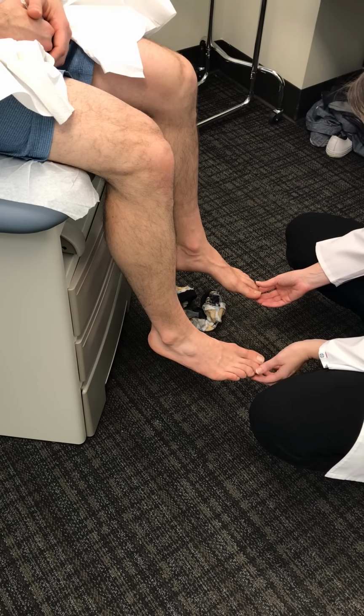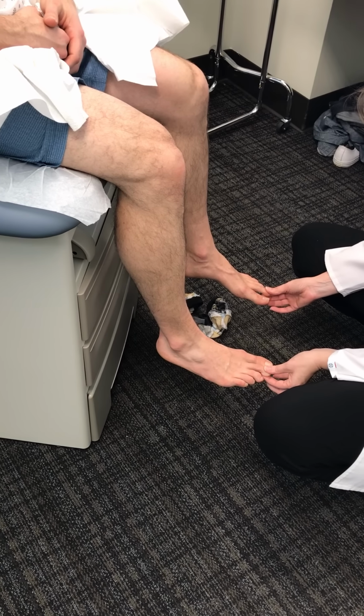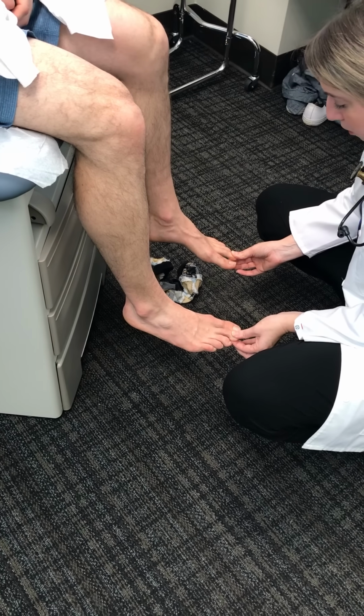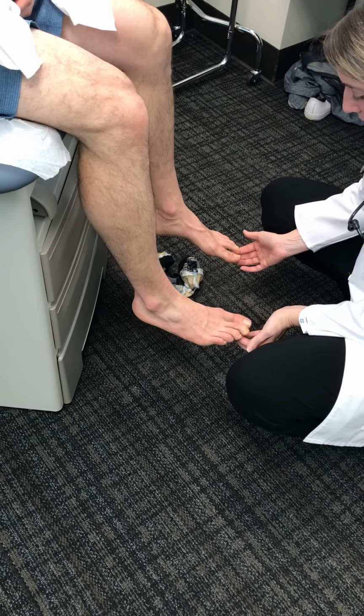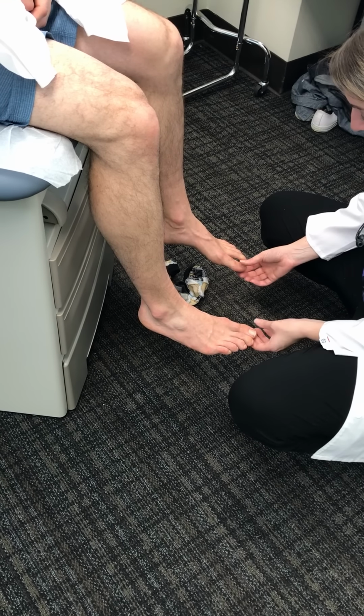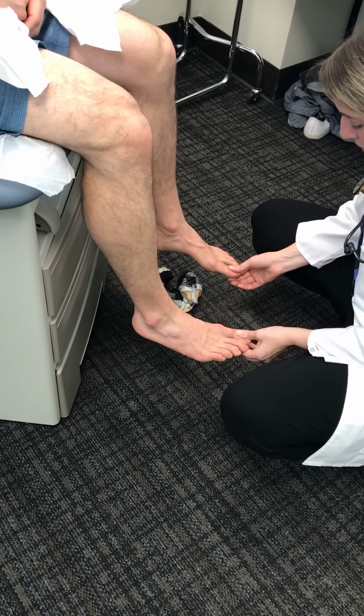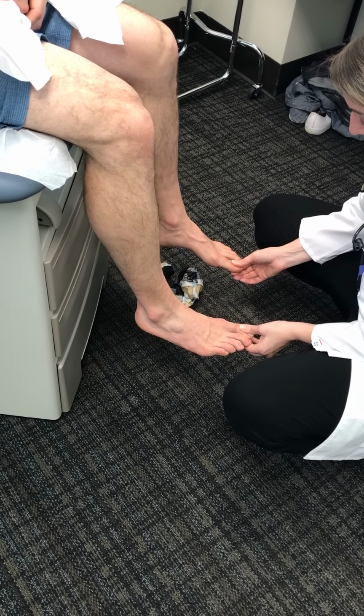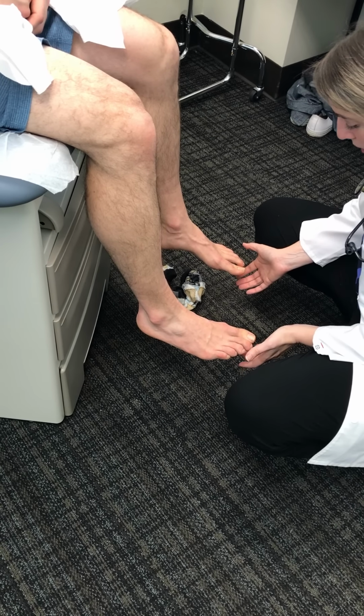We're testing for capillary refill, just like we did in the uppers, by squeezing the distal toe about 2 to 3 seconds, letting go, making sure we have proper blood flow within about 2 seconds. And you can test 1 or multiple toes. Perfect.